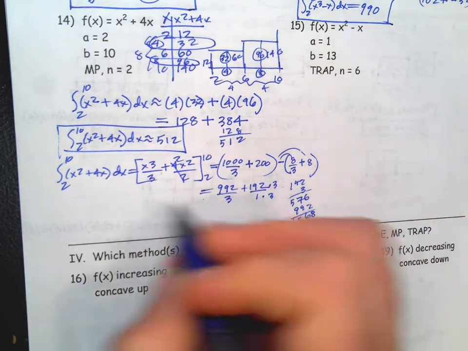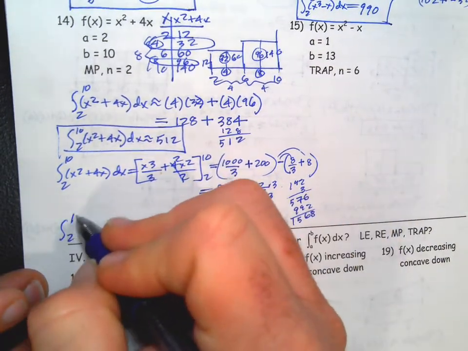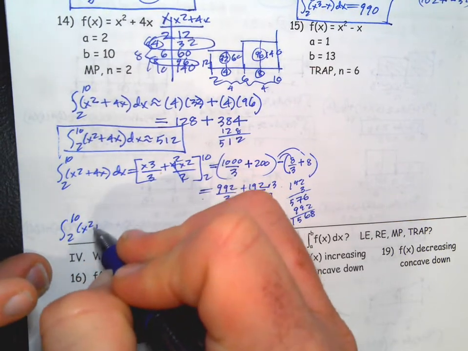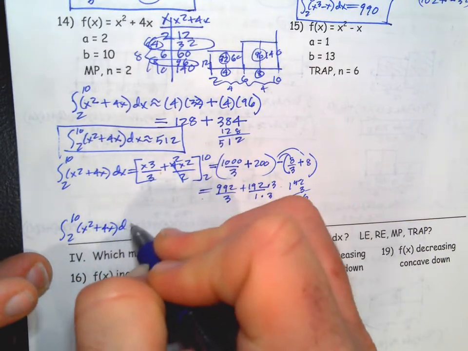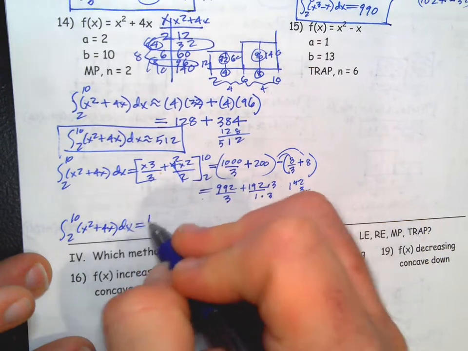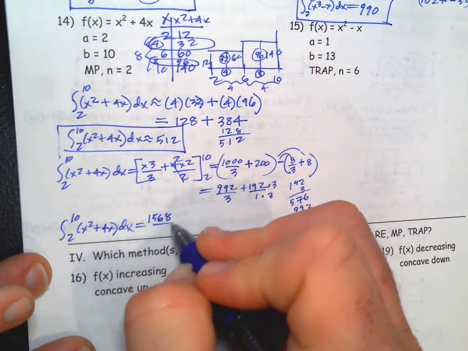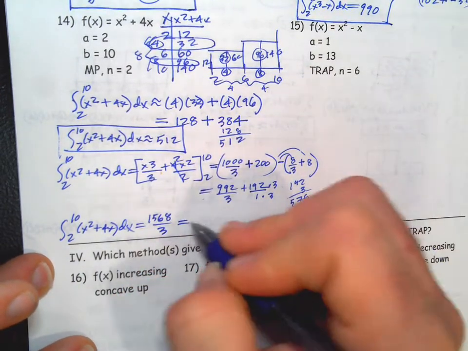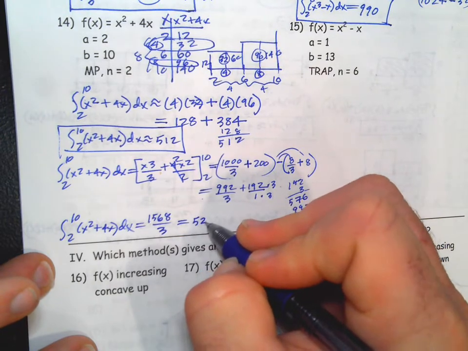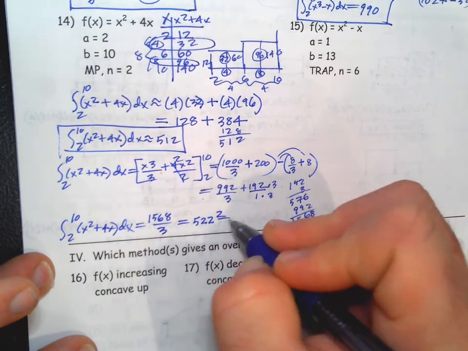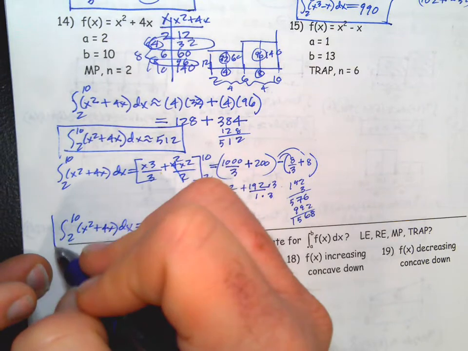So we could say the exact answer is 1568 thirds. You could say that's also 522 and 2 thirds, but whatever.